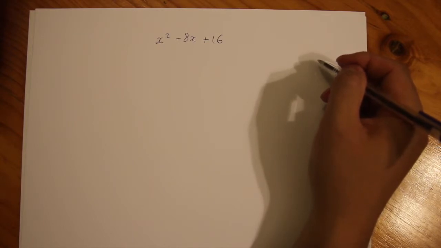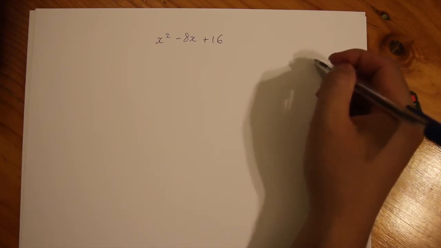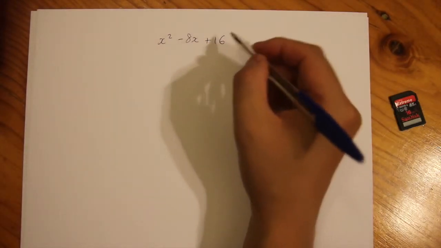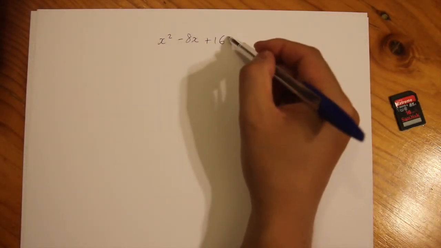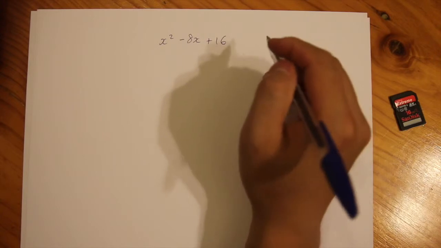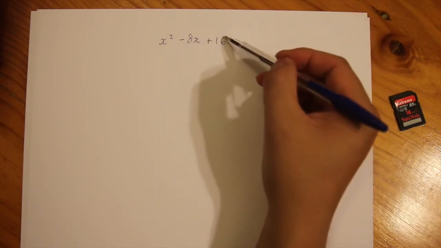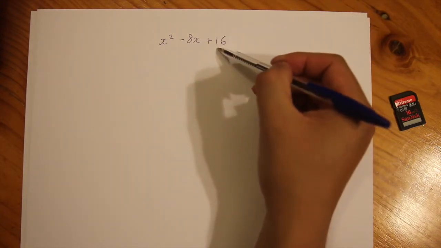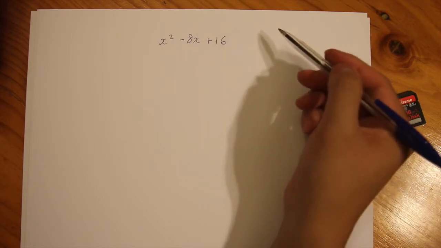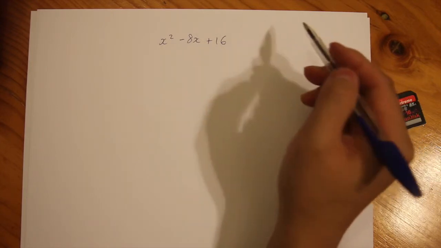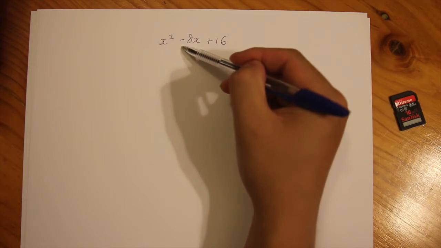Okay, guys? Now, as I said before, we've got three terms here. We're going to find factors of the third term that meets two criteria. One, when multiplied, it equals the third term. The second criteria is that when you add those two factors, it fits the second term.